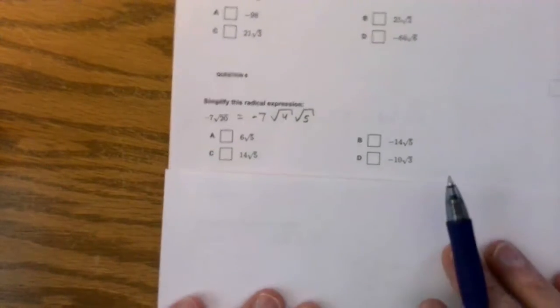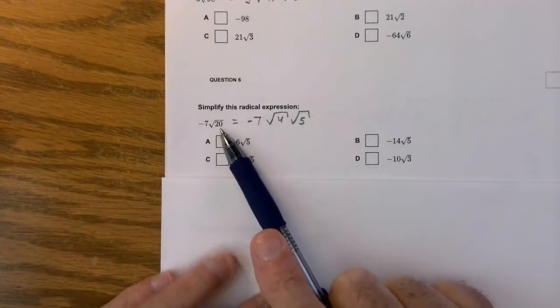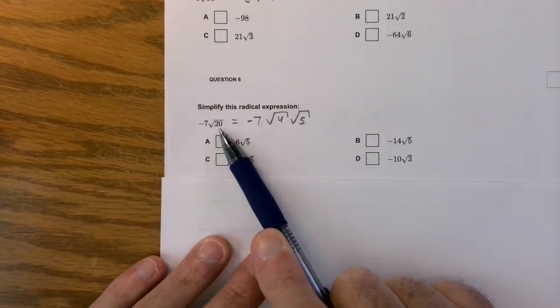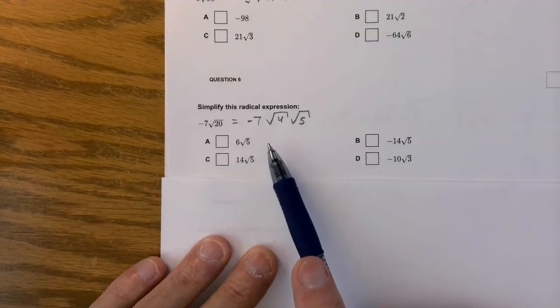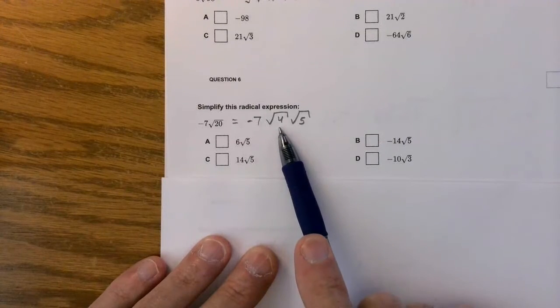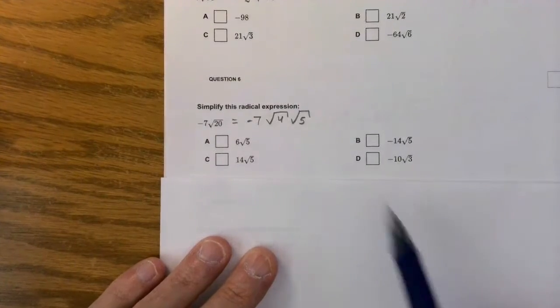All right, number 6 is a negative sign. The 7 stays in front. 20 is commonly used. All right, so be aware of that. 4 times 5 is 20, of course. And 4 is a perfect square. Square root of 4 is 2. So go 2 times 7. That's the coefficient in front of the square root of 5.